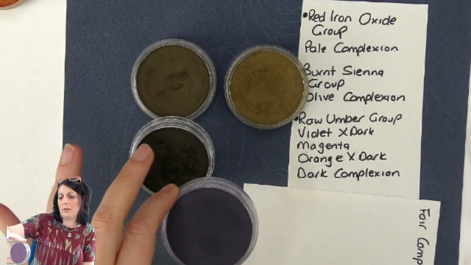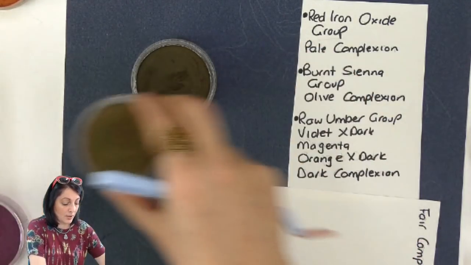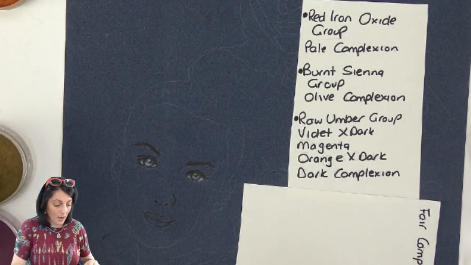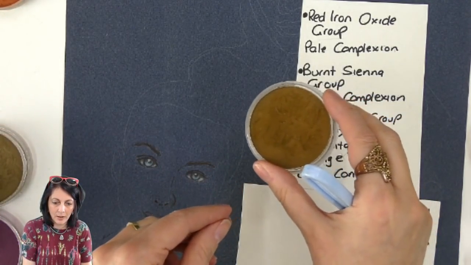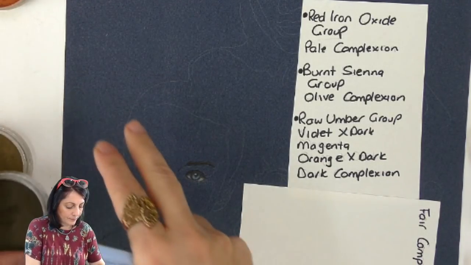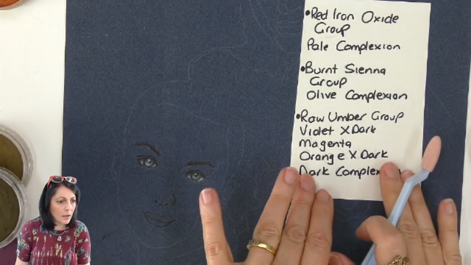Hang on. Yes, extra dark. So they're the colors that I'm going to use for these ladies. And of course, there's orange extra dark as well. So that's that lot. Okay.